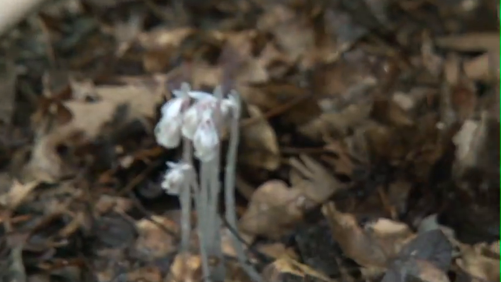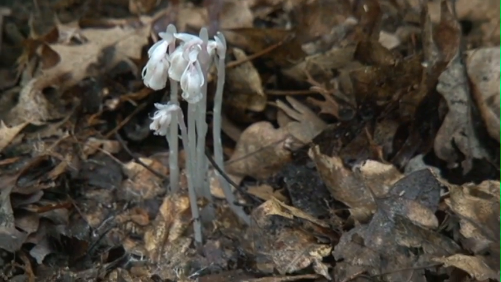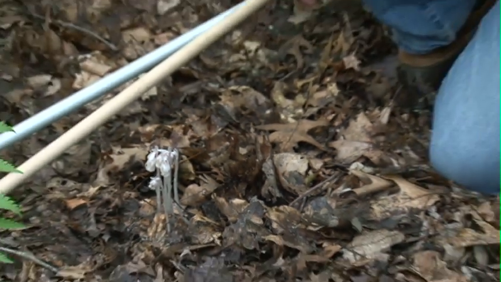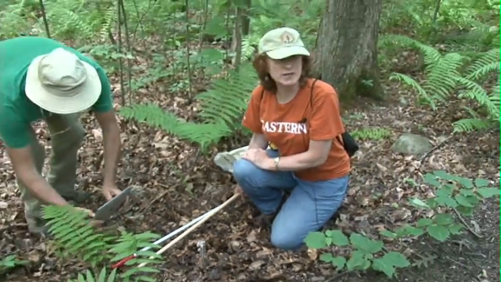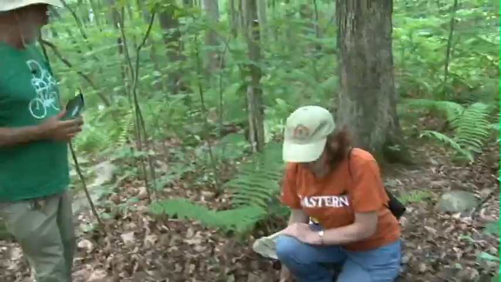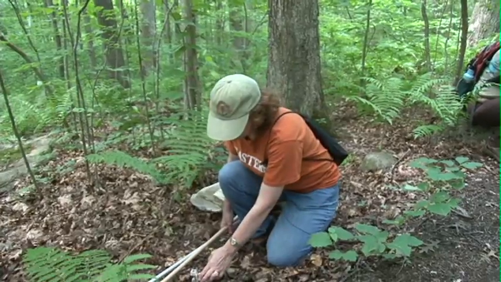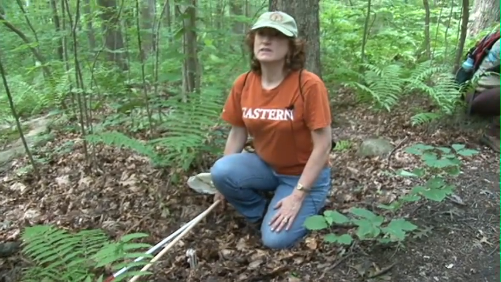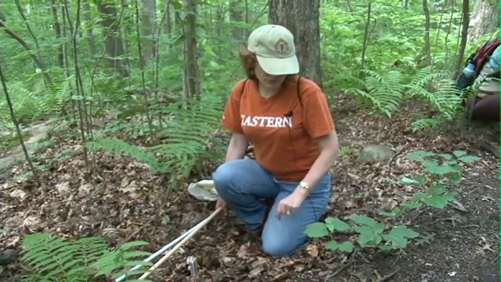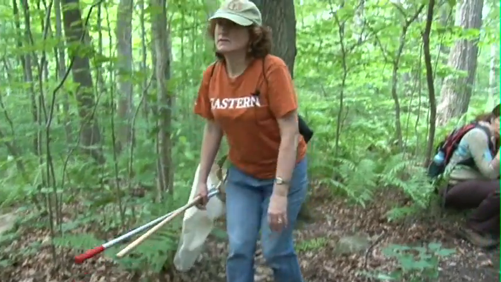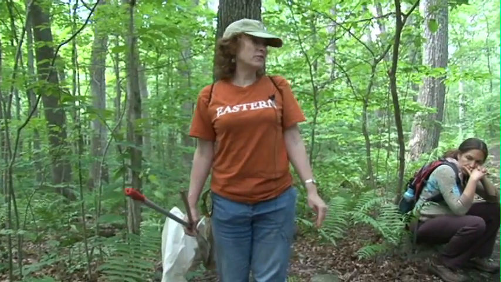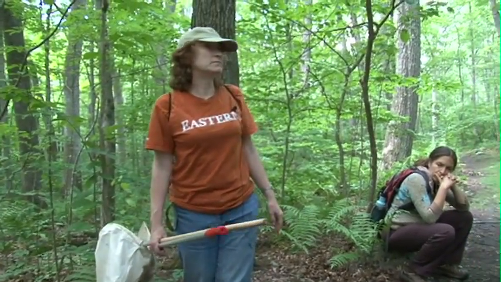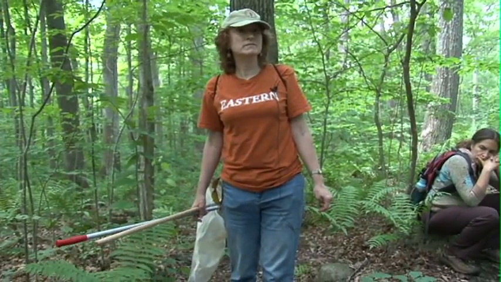How many of you know what this is? Yes, they're called Indian pipes. This is actually a plant that's lost the ability to photosynthesize. Its closest relative that grows around here is blueberry. Really? How does it grow if it can't photosynthesize?